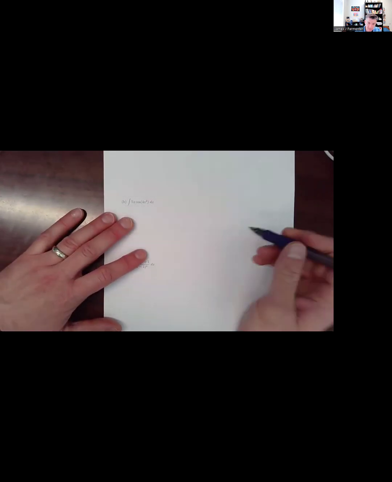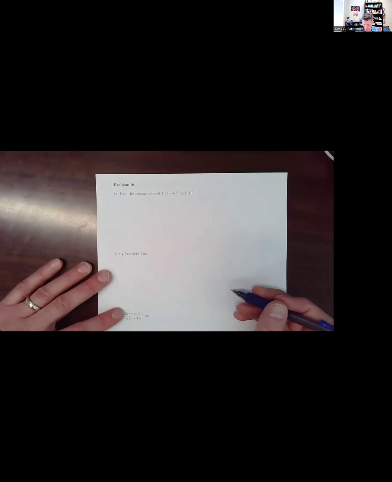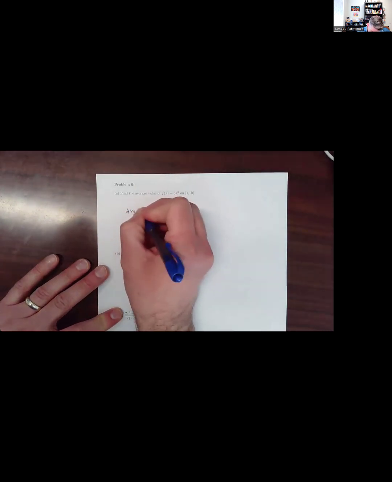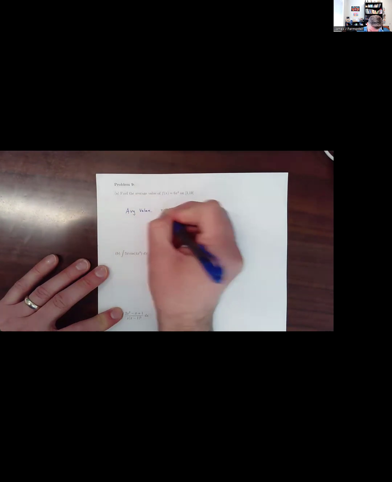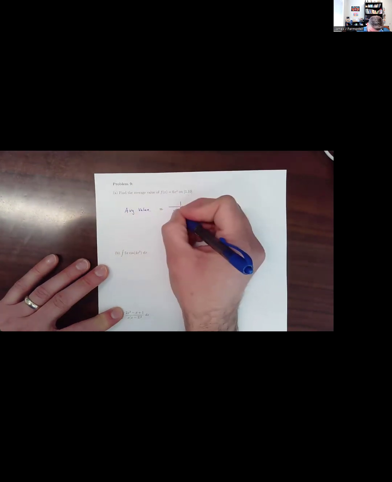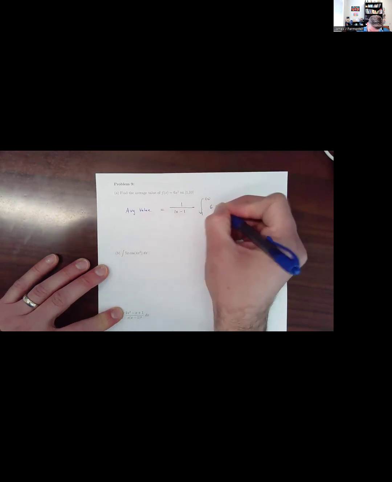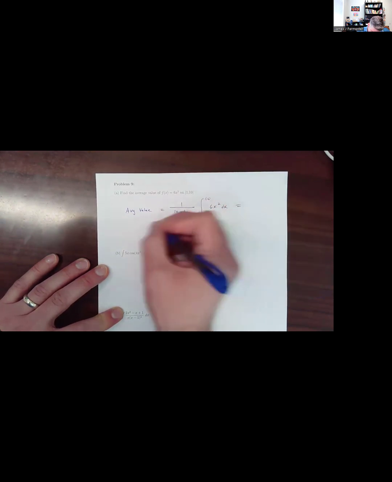Average value. To find the average value of a function, you just integrate that function and then divide by the length of the interval. So it's going to be 1 over 10 minus 1, so 1 over 9, times the integral from 1 to 10 of 6x squared.